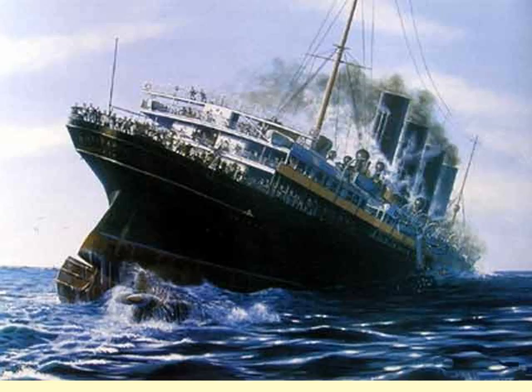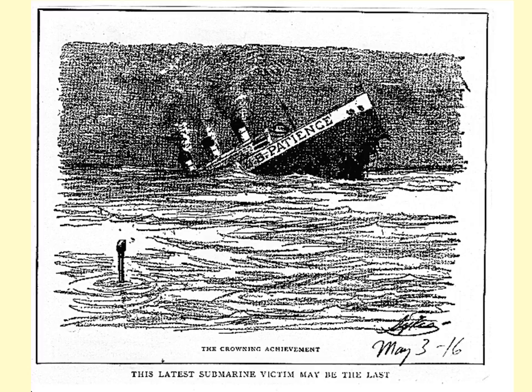This is a picture of the Lusitania sinking. This is another depiction of the Lusitania sinking. As you can see down here, you have the U-boat peering out, and it says the latest submarine victim may be the last. So this is the submarine victim right here, your Lusitania.